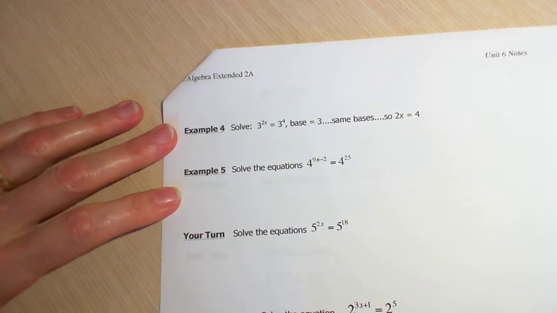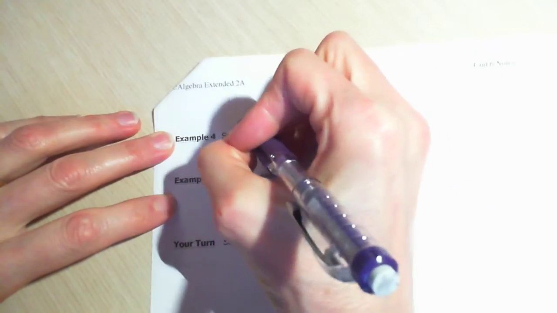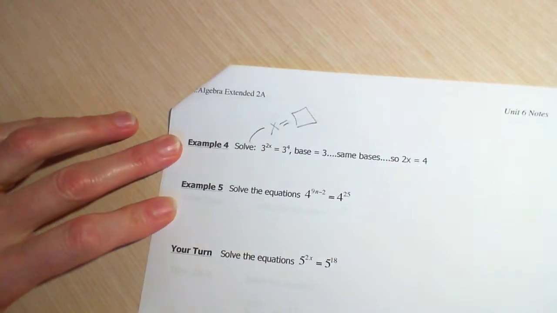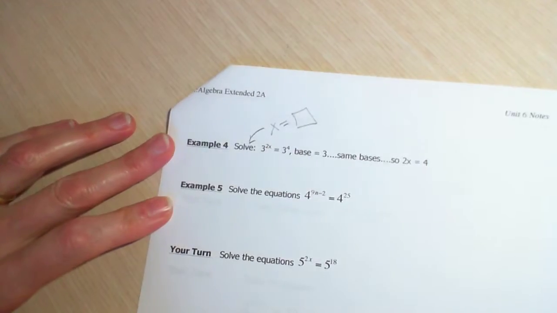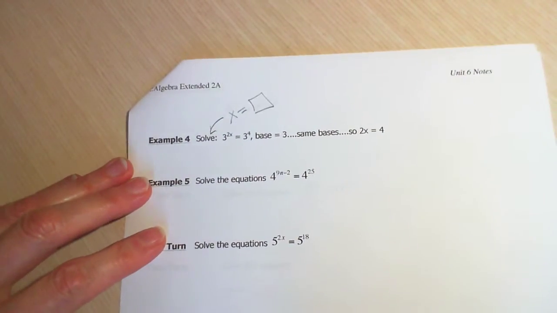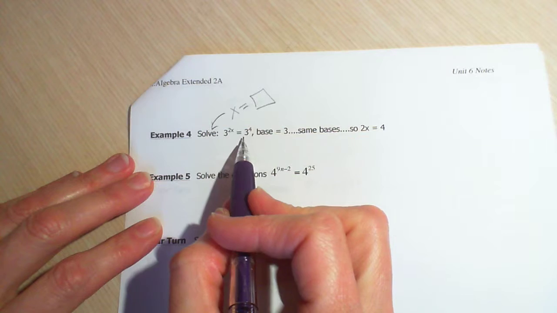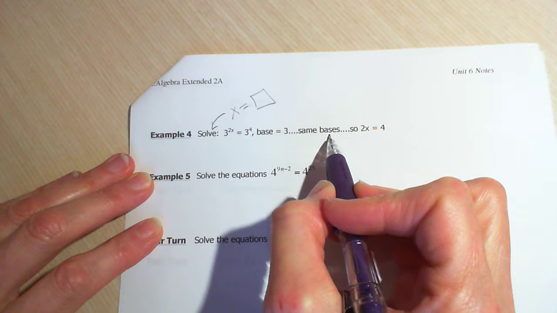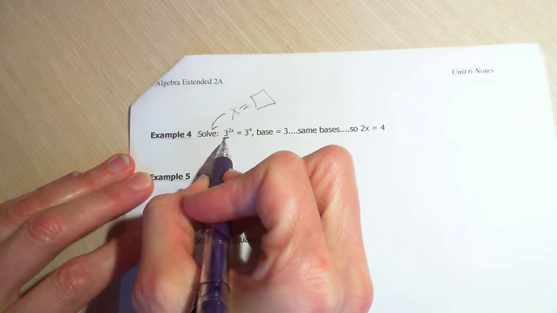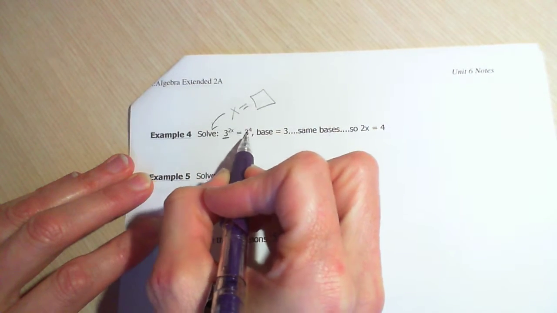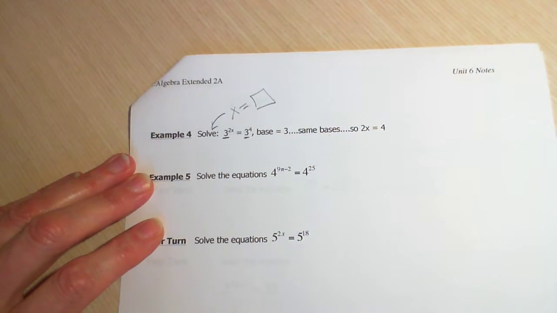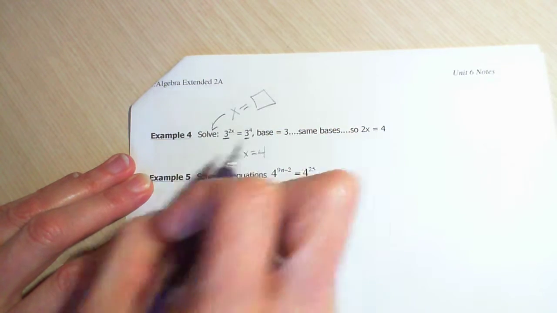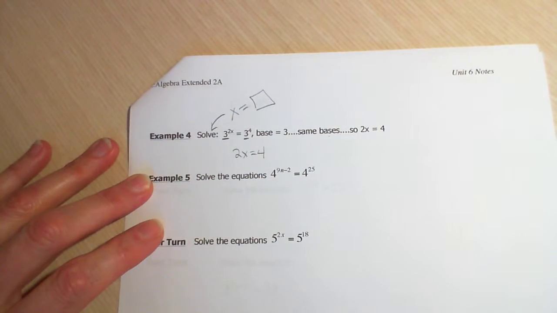So here we go, example 1, solve. Whenever we're solving, we're going to find out what number x equals in these equations. So we're going to figure out a solution for x. Solve 3 to the 2x equals 3 to the 4. The base equals 3. Same bases. So first you want to check your bases. Remember, they're the big number that have the exponents. If they're the same, then you can take your exponents and set them equal to each other and write an equation that will let you solve for x.